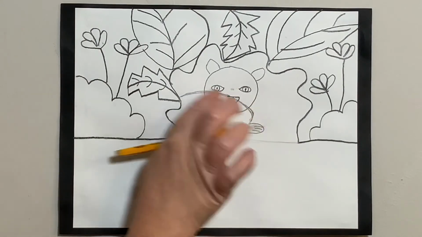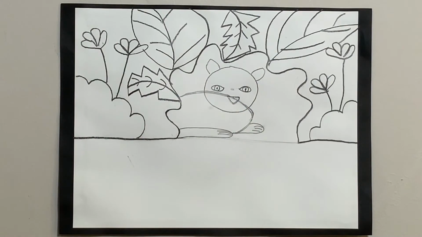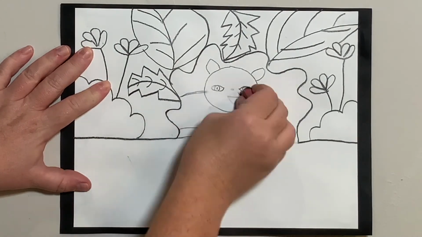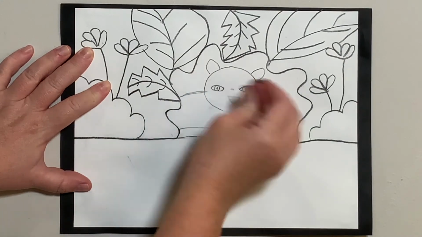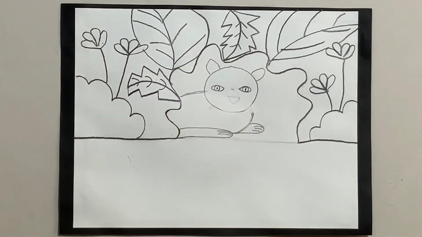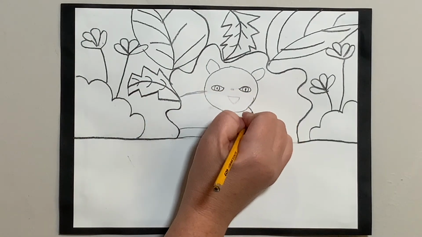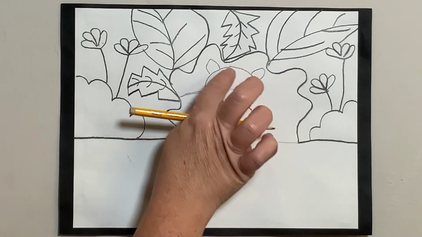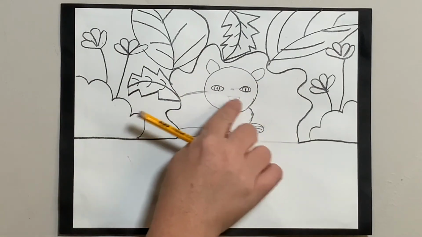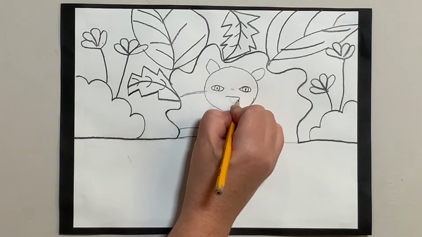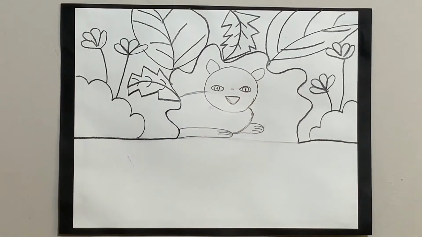Let's go ahead and erase this part that's going through the face. Keep the circle and keep the oval. We're just getting rid of it, because it's gonna mess me up. So just keep your circle, keep your oval, but get rid of the oval inside of the circle. All right, so now we're gonna draw an upside down triangle for his nose.